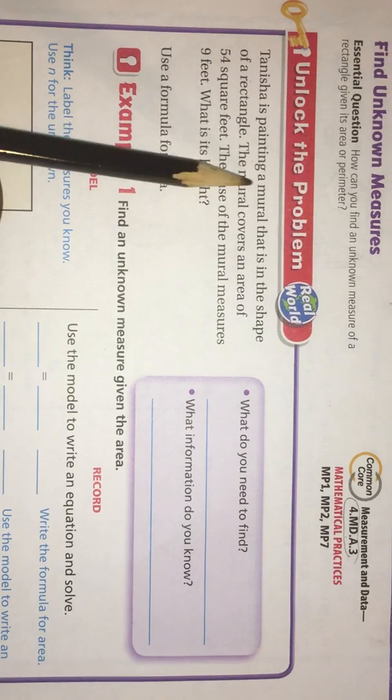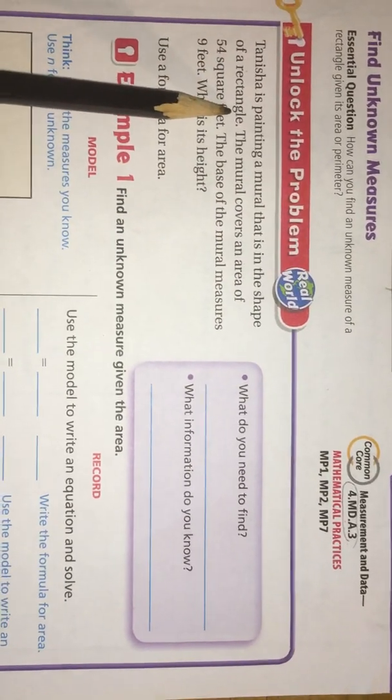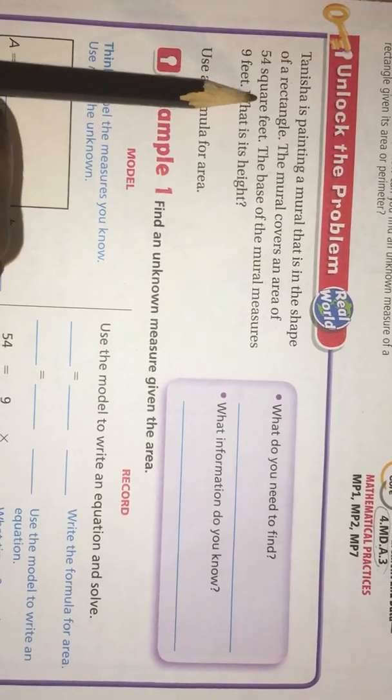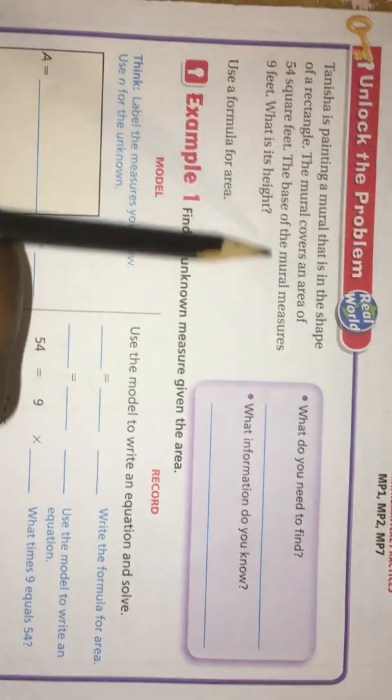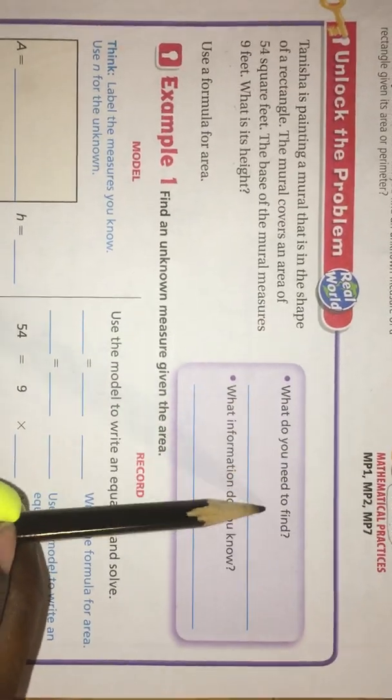Tanisha is painting a mural that is in the shape of a rectangle. The mural covers an area of 54 square feet. The base of the mural measures 9 feet. What is the height? So we're looking for the missing measure. Now over here it says, what do you need to find? What we need to find is the height of the mural.